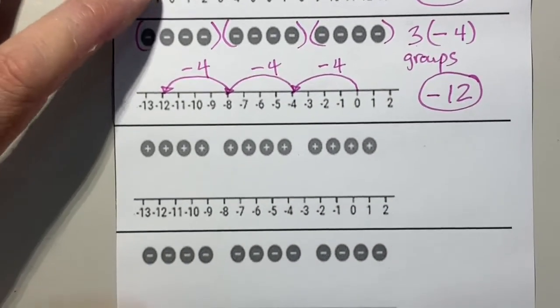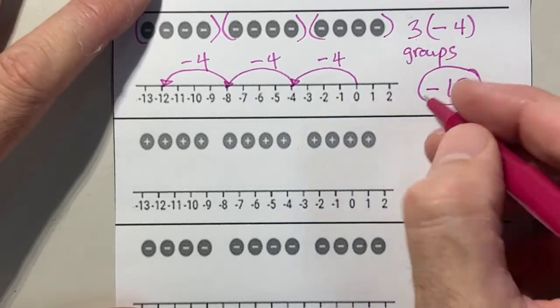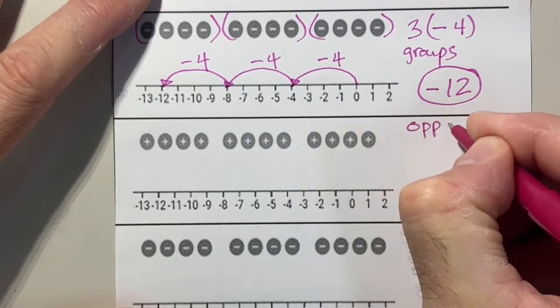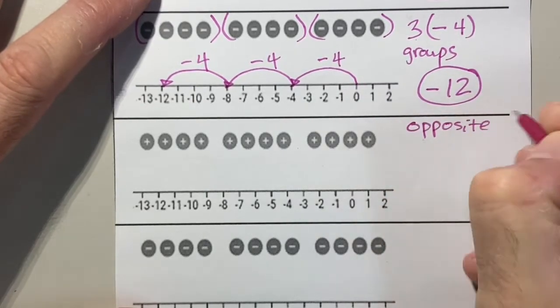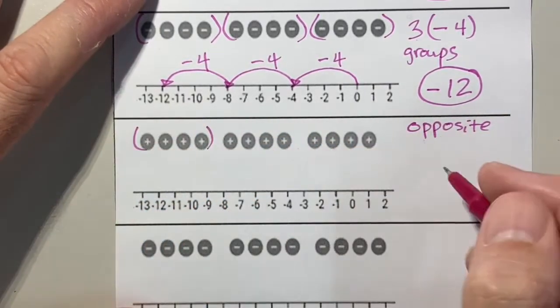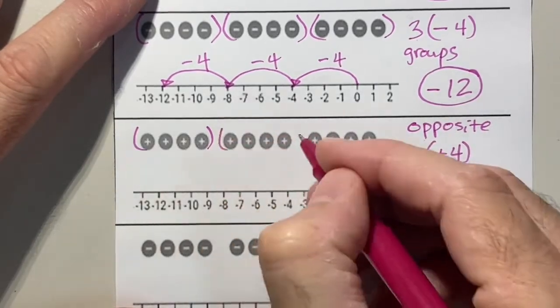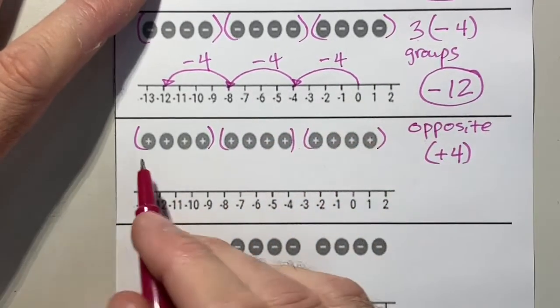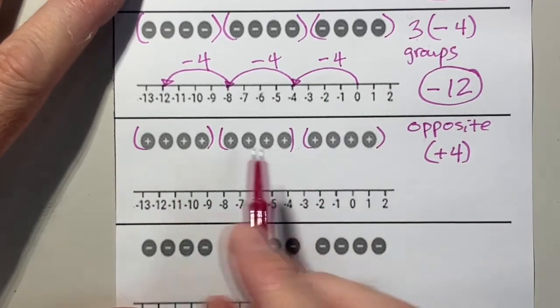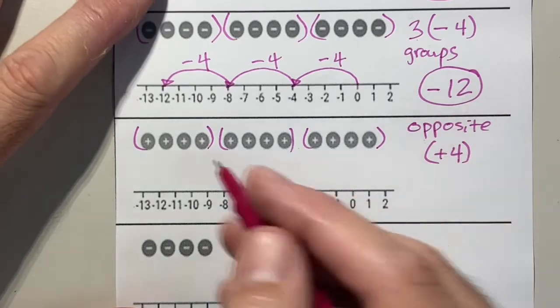All right, so we're going to get into another example here. Now, what if we had opposite groups? So here, if we had 4 positives, and then for some reason we wanted to switch these, what would it look like on a number line?